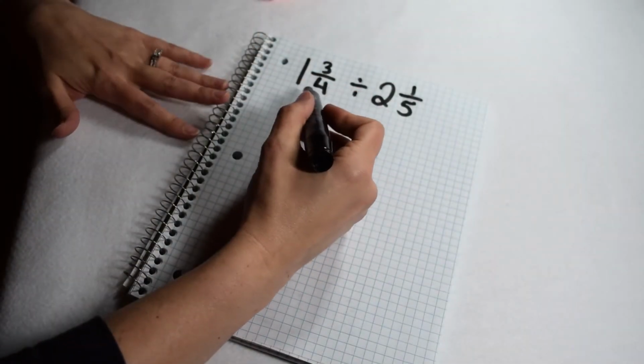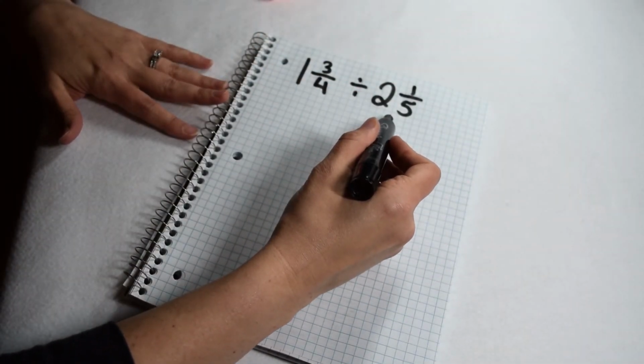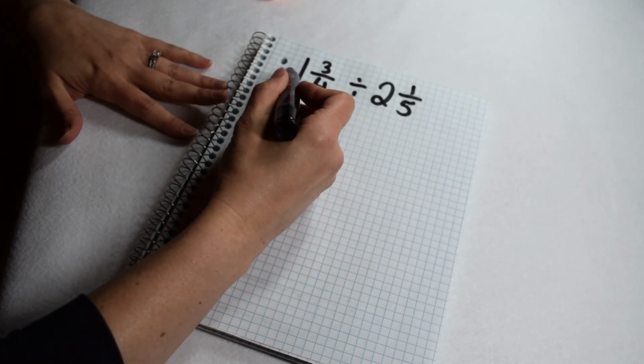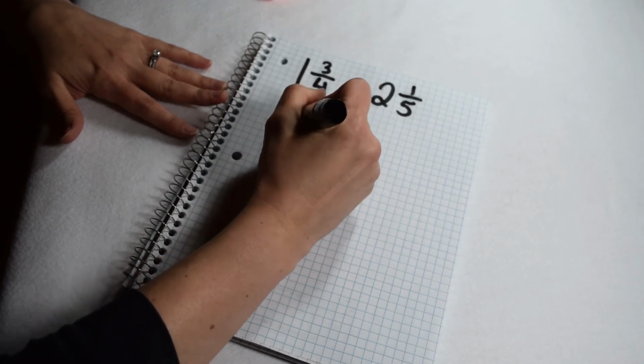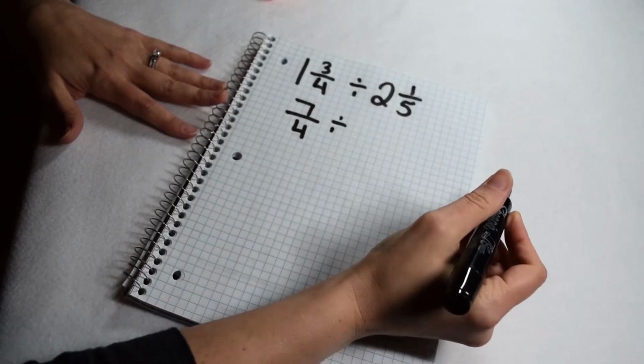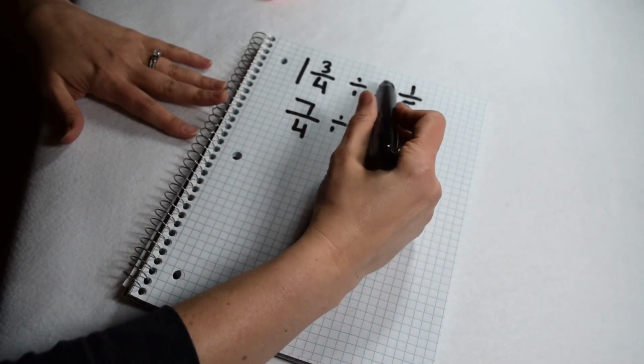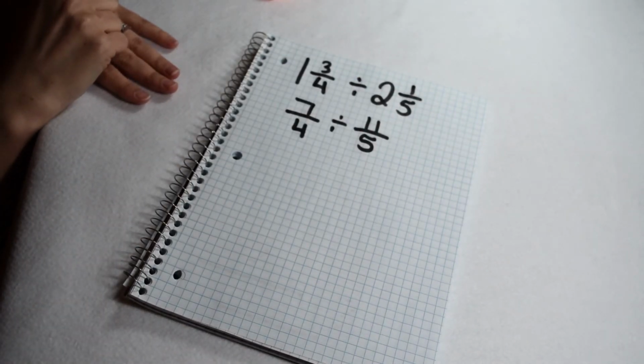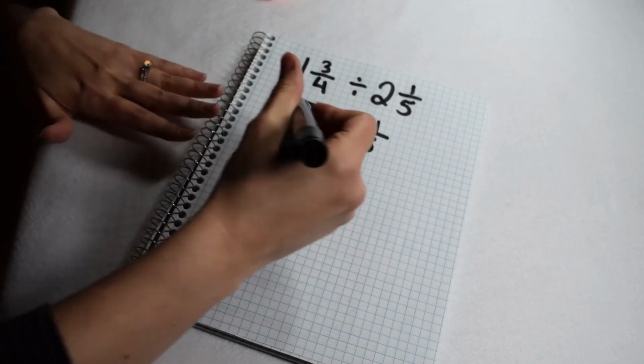We're going to solve 1 3/4 divided by 2 1/5. The first thing we need to do is change our mixed numbers to improper fractions. So to do that, I'm going to do 4 times 1 to give me 4, plus 3 to give me 7, and my denominator of 4 stays the same. On the 2 1/5, 5 times 2 gives me 10, plus 1 gives me 11, and my denominator of 5 stays the same. Now I can follow my rules for dividing fractions.